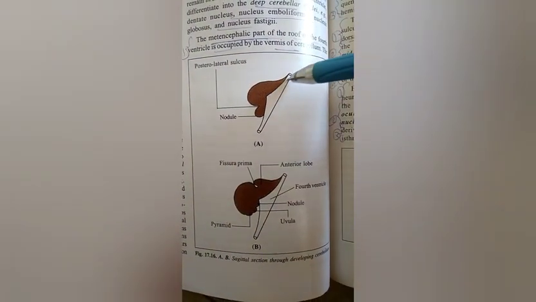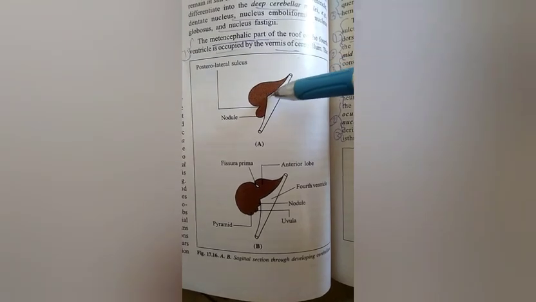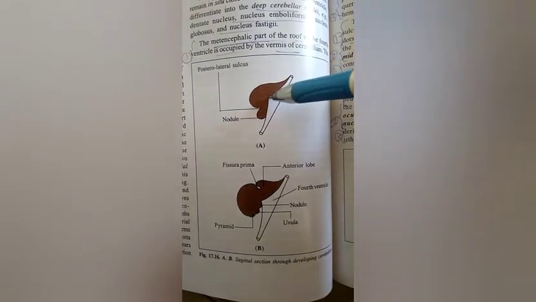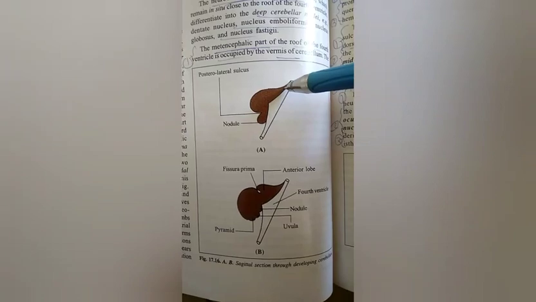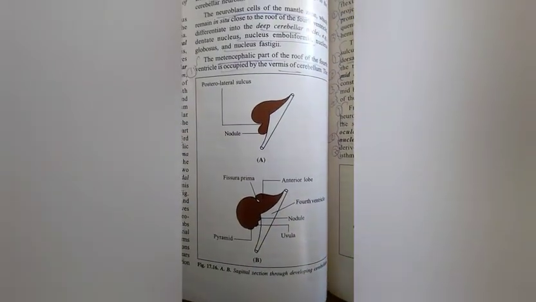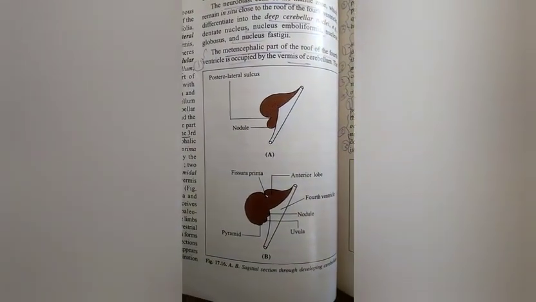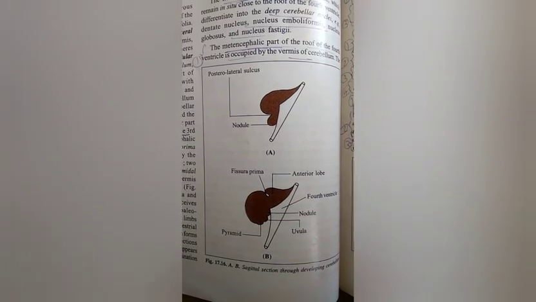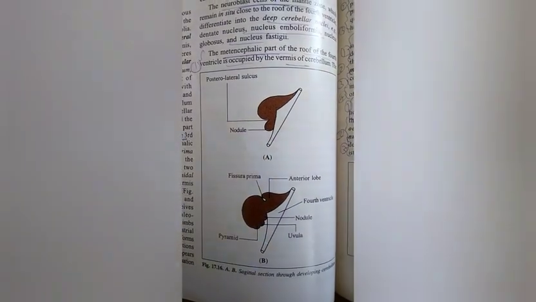The metencephalic part of the roof of fourth ventricle is occupied by the cerebellar vermis. The portion of cerebellar plate anterior to the vermis forms the anterior medullary velum, and the portion behind the vermis forms the posterior medullary velum.